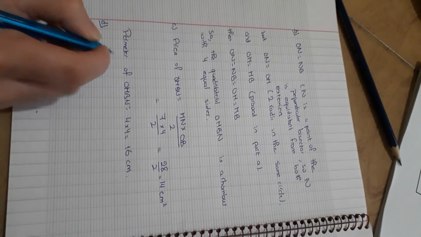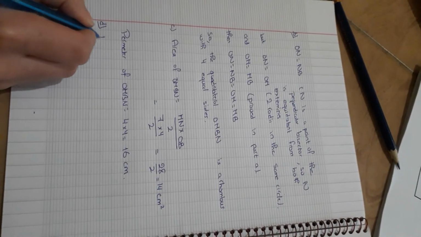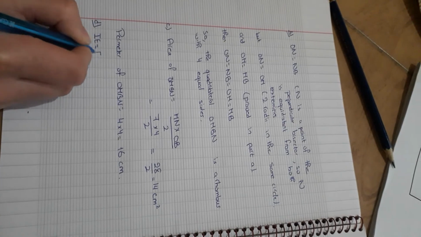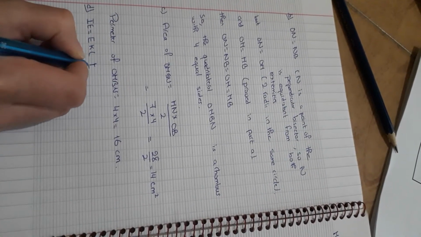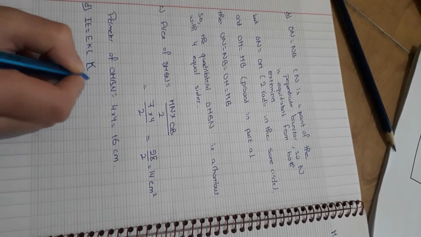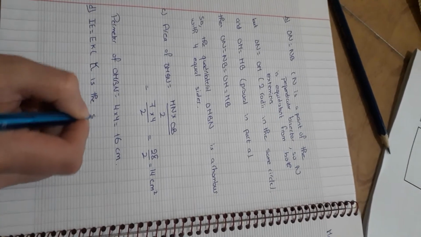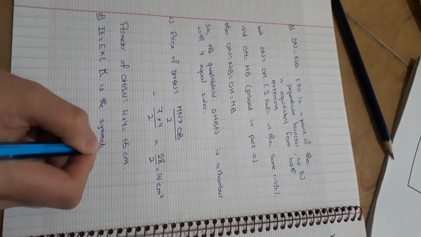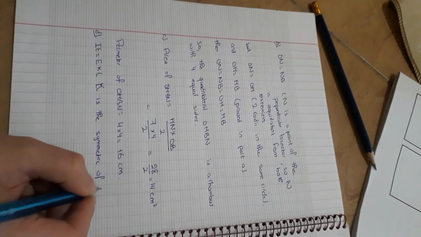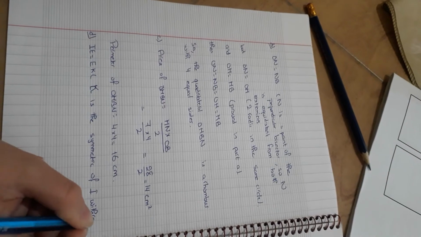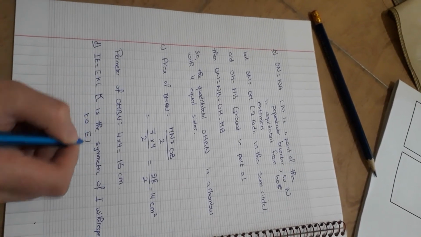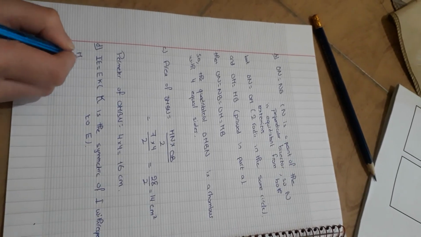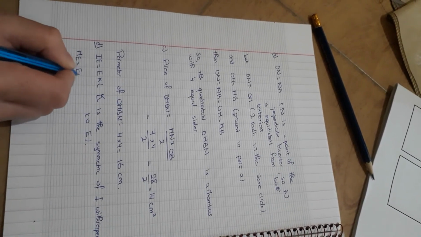For D, we know that IE is equal to EK. K is the symmetric of I with respect to E. And we know that ME is equal to EB.